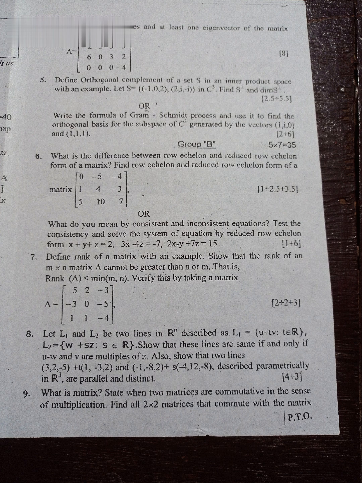Or question. What do you mean by consistent and inconsistent equations? Test the consistency and solve the system of equations by reduced row equivalent form. The given equations are x + y + z = 2, 3x - 4z = -7, 2x - y + 2z = 15. Marks 1 plus 6.